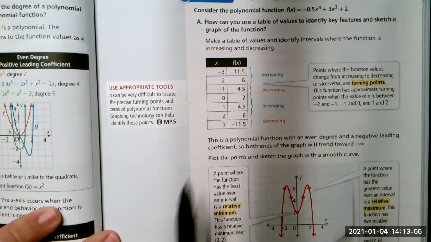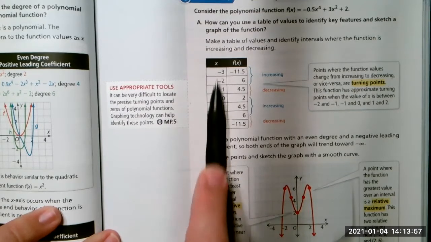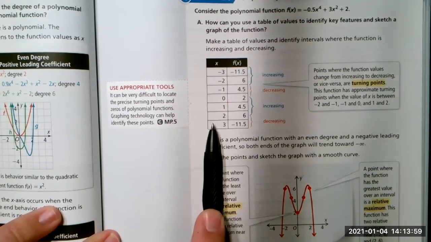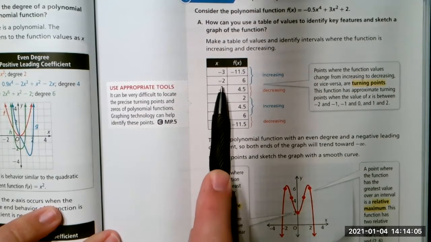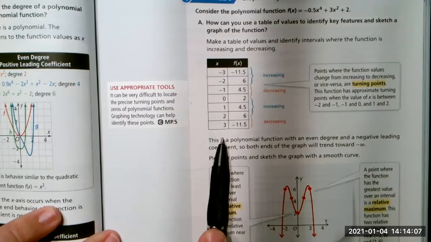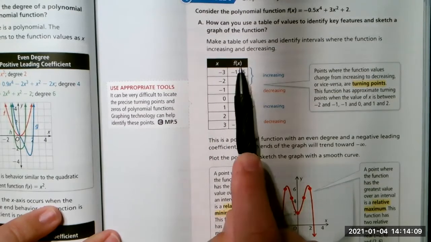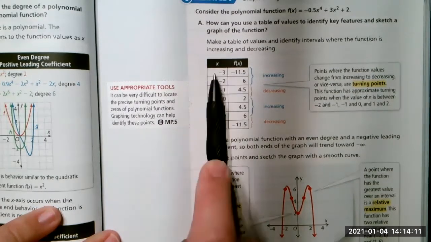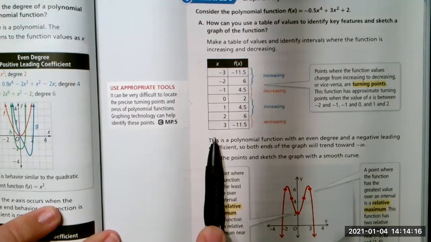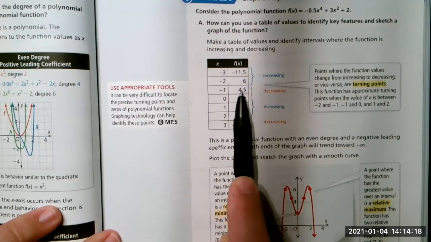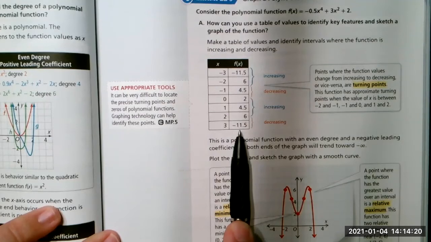But what they're saying is make a table of values. Your x's can be anything. Those are your inputs. So you could have -20, -15. You could skip by numbers. They're just skipping by 1, just keeping them nice and even for you. But then your output is going to be dependent on your input. So your inputs can all be integers, nice even numbers, but your outputs, you could get decimals, you could get fractions, but that's okay. Don't worry about it.